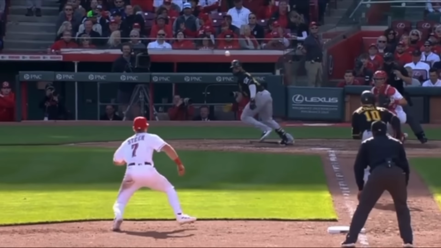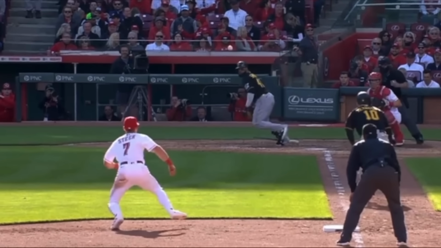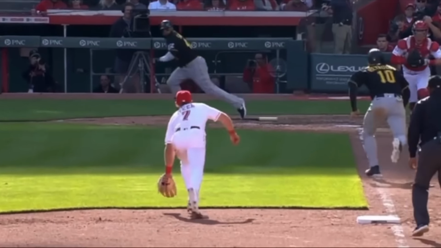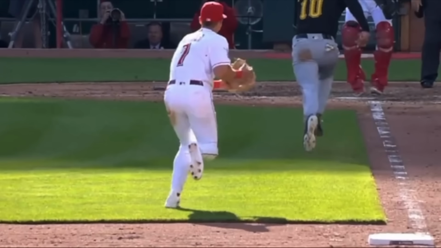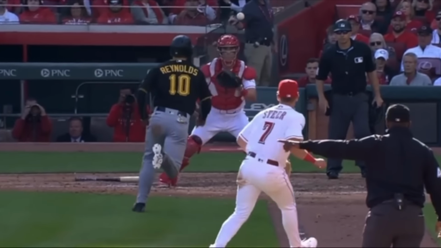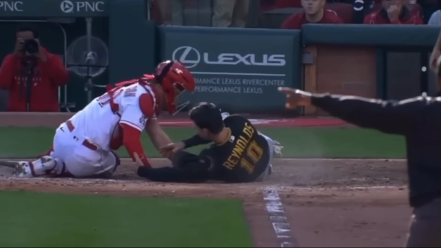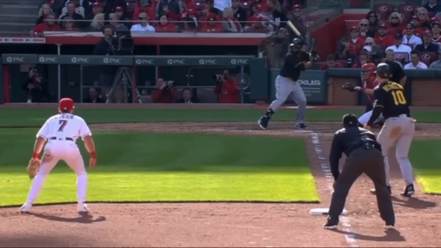So you can do this at any base except for first base. At first base, there's a runner's lane, so you have to stay in that runner's lane. But at third base, if you're running to second base, it doesn't matter. As long as it's not first base, you can run as far in here as you want. Okay, so that's from the offensive perspective.